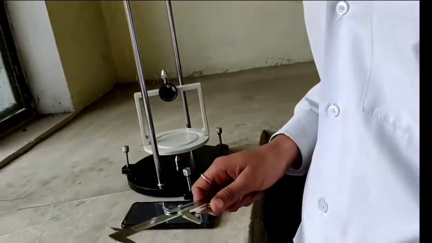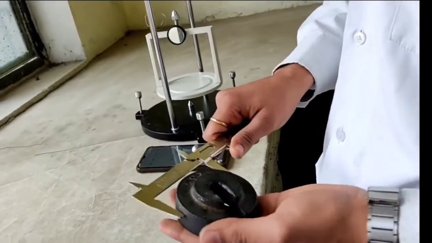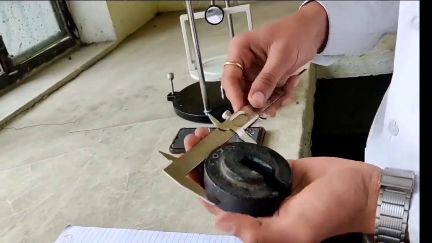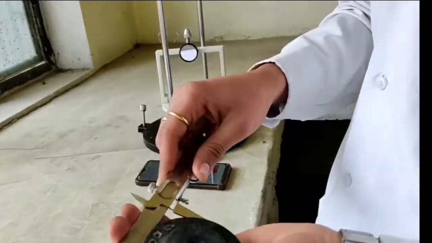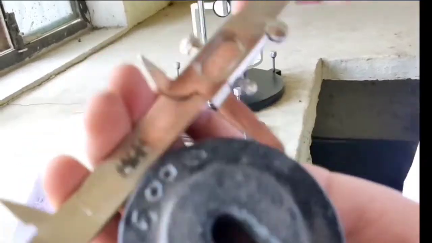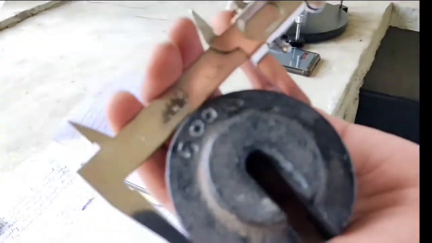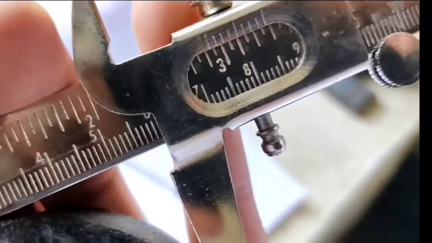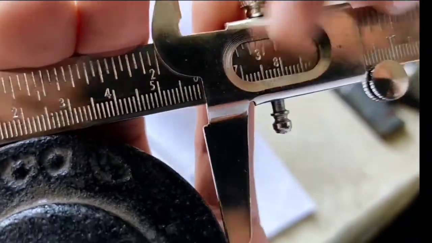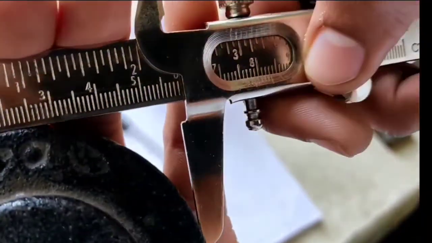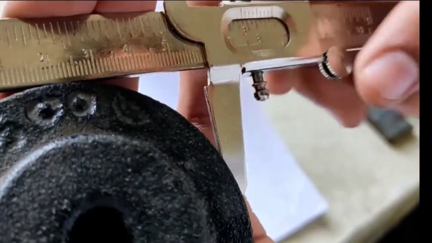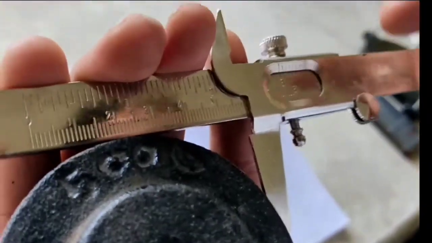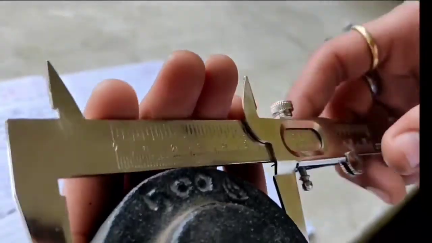So how to use a vernier caliper for this experiment? You just have to use it like this and take a close measure of this. After having a grip, you just have to tightly hold the vernier caliper around the disc and then take a closer look at the vernier caliper scale. You just have to find this using the formula which I have told you at the start of this video.